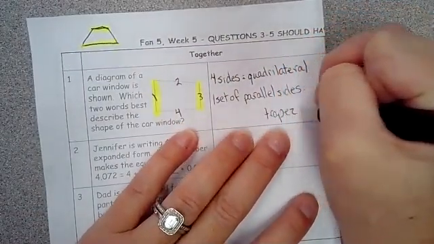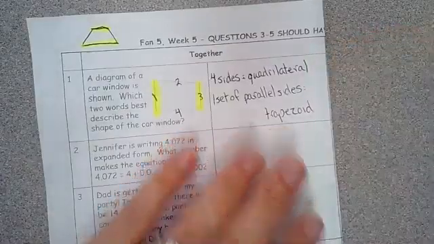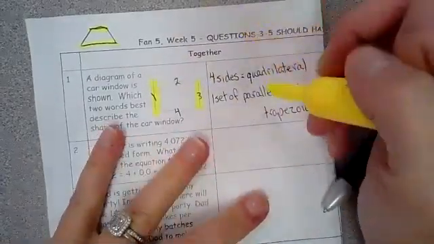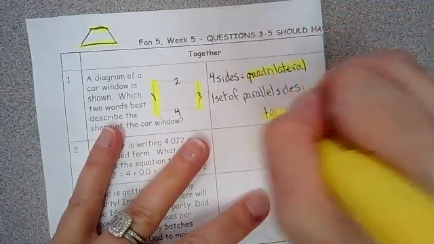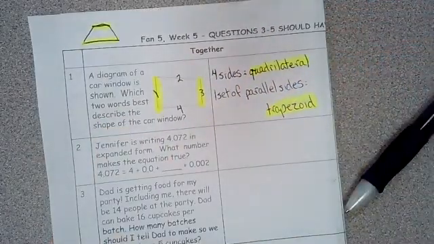And I'm going to go through and highlight the word quadrilateral. That's one of its names. And I'm going to highlight trapezoid. That's the other name. All right.